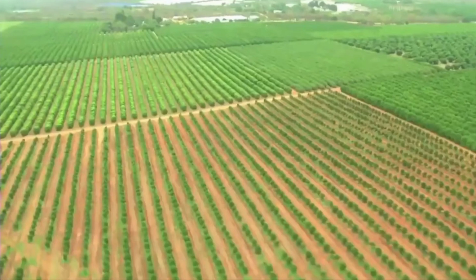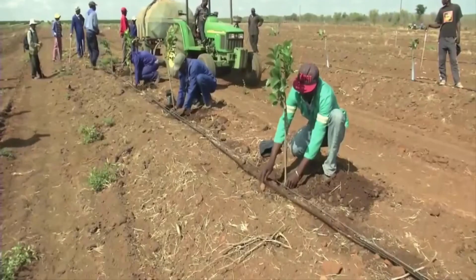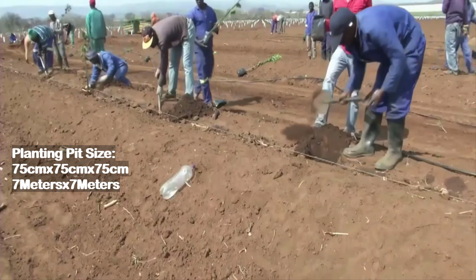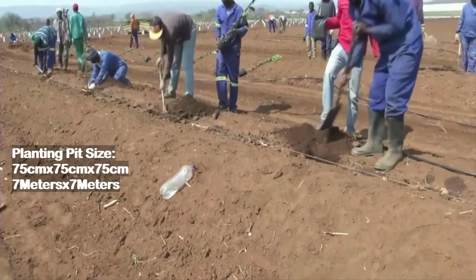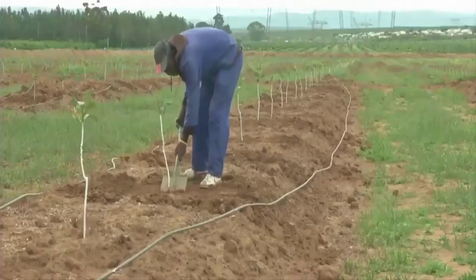However, budded plants are the best planting materials for quick growth and high yield. When it comes to planting, pits of 75 centimeters are dug at 7 meter by 7 meter spacing and filled with topsoil and 10 kg of well-decomposed farmyard manure.